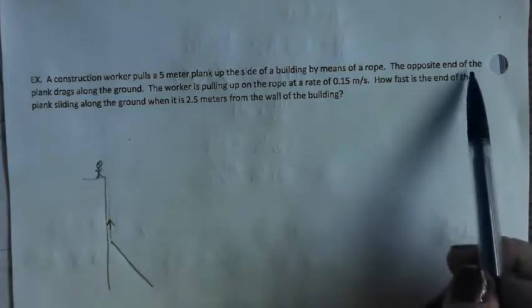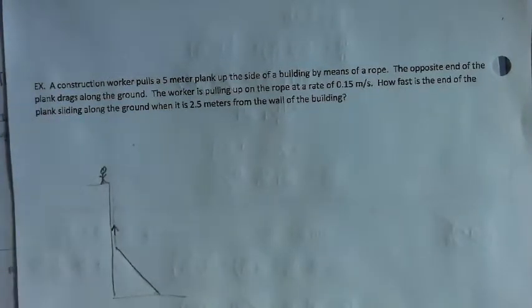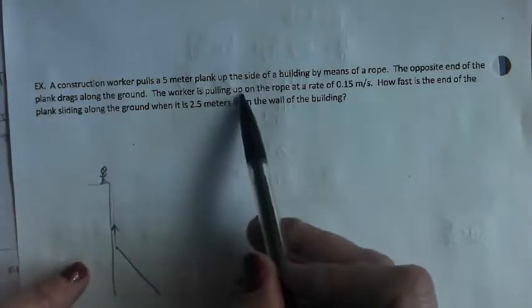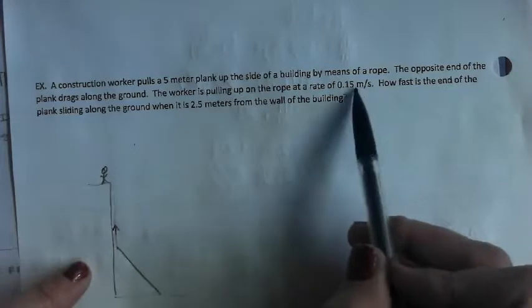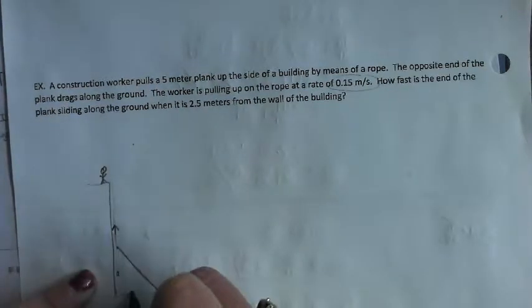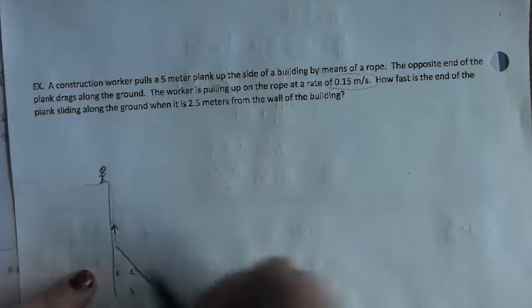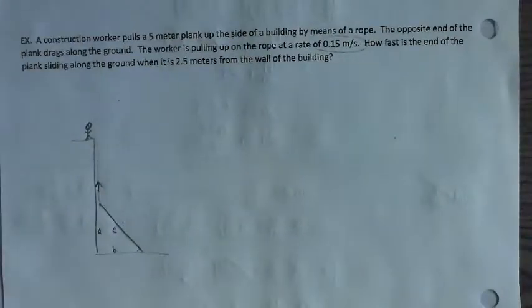The opposite end of the plank is dragging along the ground. Great, there's our right triangle. The worker is pulling up on the rope at a rate of 0.15 meters per second. So let's just immediately go A, B, C. I'm going to keep the sizes on the inside and the rates on the outside. That just helps me keep it organized.